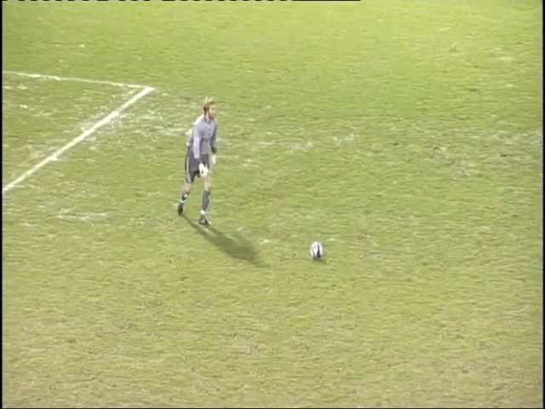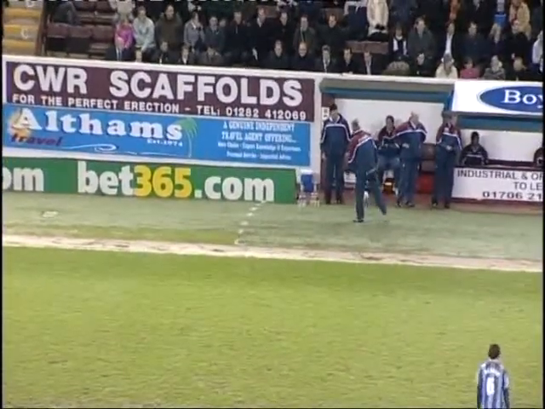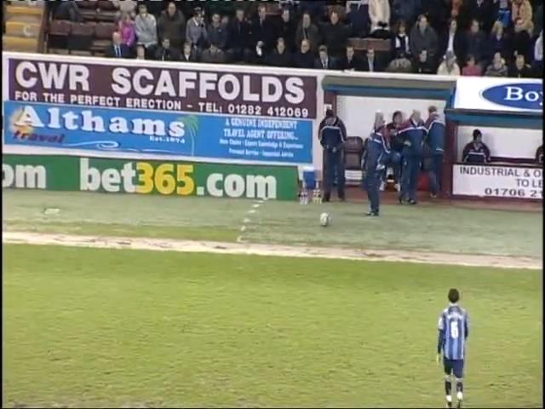Inside the D. And the referee is saying, well, we're playing on. The ball hasn't gone out of play, lads. If you want some treatment for your player, you'll have to knock it out. And Phil Joslin jogs across.